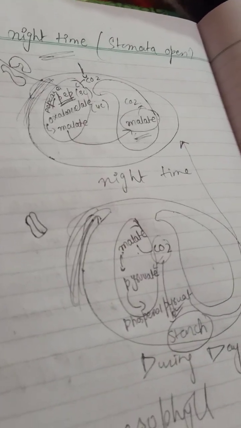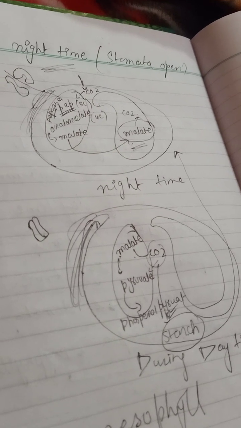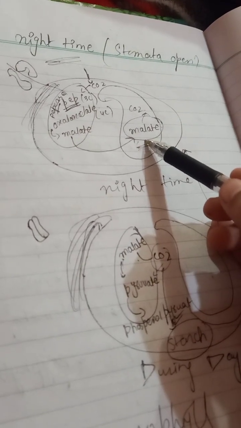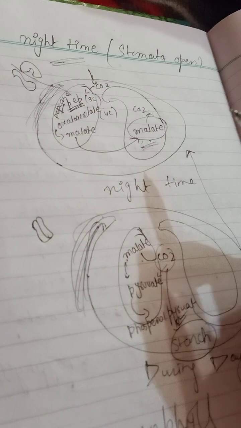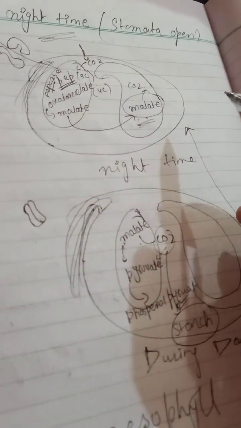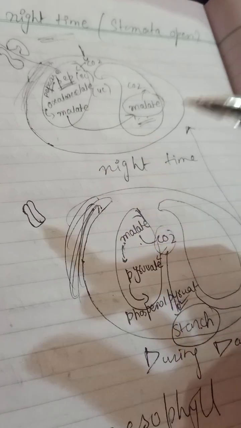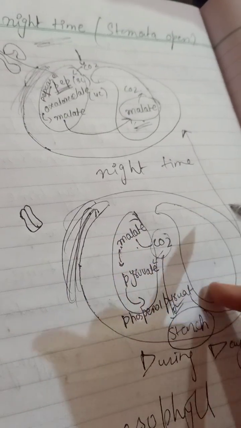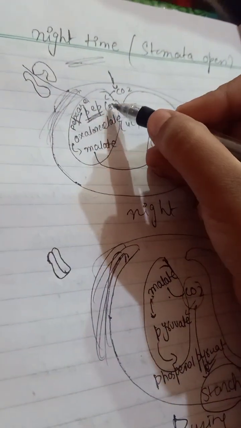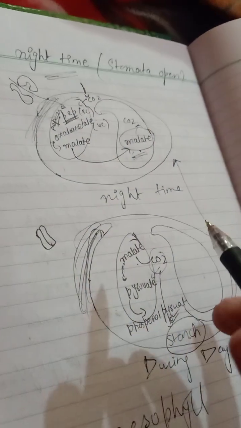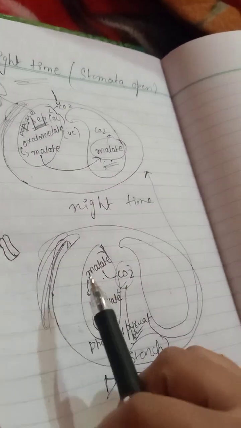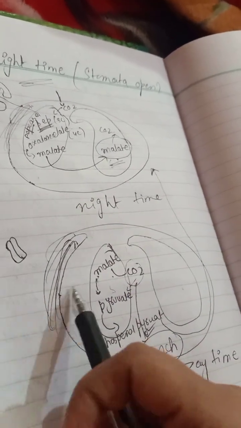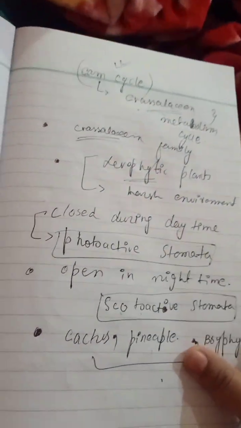So malate is basically important, and it is stored in the night time in the vacuole. After that, from the vacuole it will move to the chloroplast and convert into pyruvate, a 3 carbon molecule, and through the pyruvate it will again convert into phosphoenol pyruvate, and the cycle occurs again. So this was about the CAM cycle. This is the mechanism that occurs in the mesophyll cells of xerophytic plants.